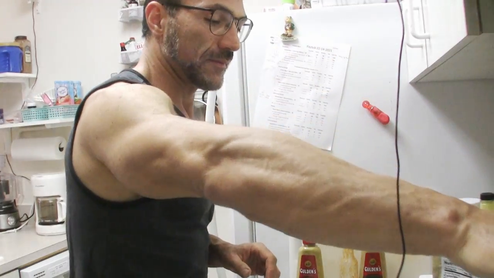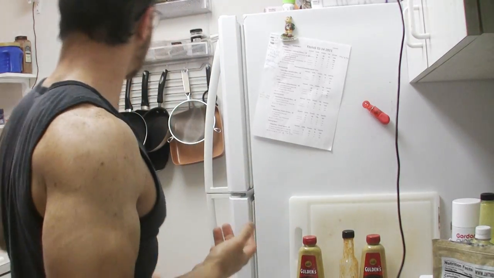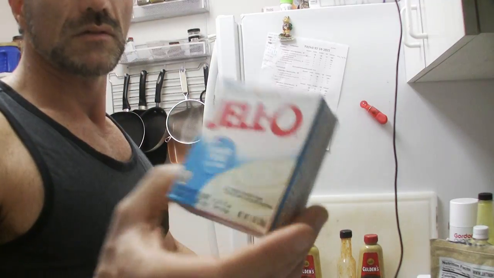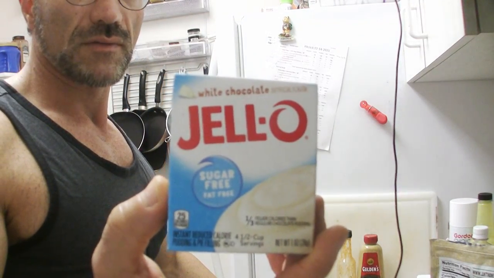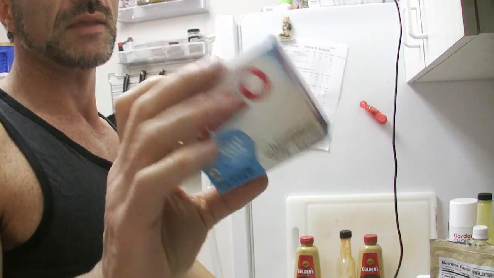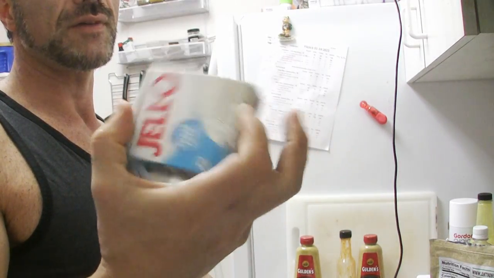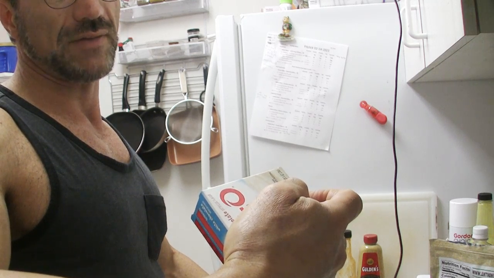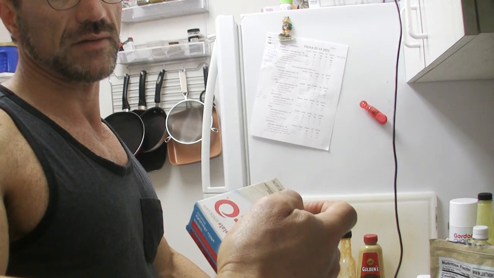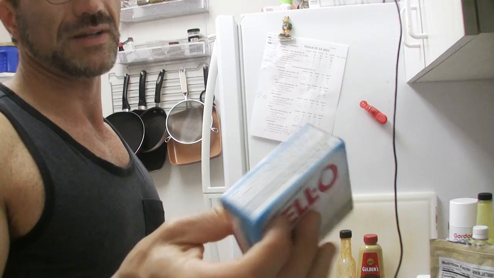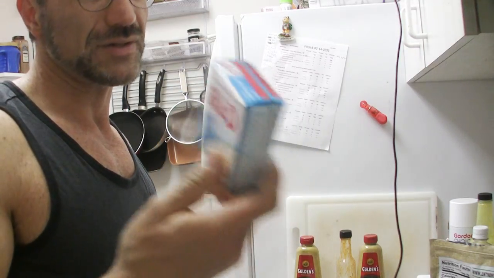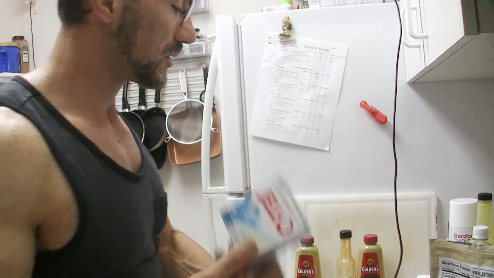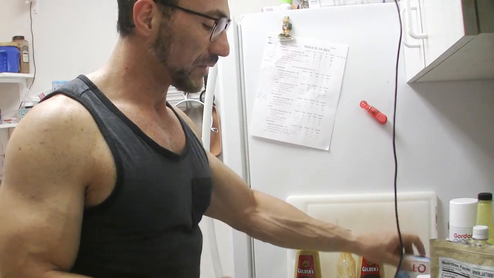Alright. What else are we gonna put? Some ideas here. You can use fat-free, sugar-free Jello. Now this one is sugar-free, fat-free, doesn't mean it's carb-free. So 1/4 of a package, 7 grams, has 25 calories, 5 grams of fat. I'm really gonna use 1/4 of this package. You can easily eat half of this, so I'll leave this for the weekend.